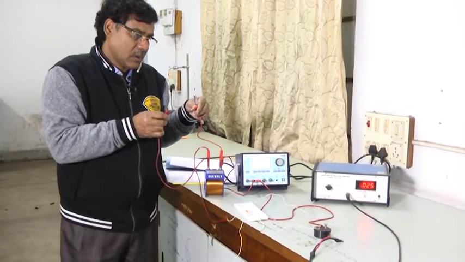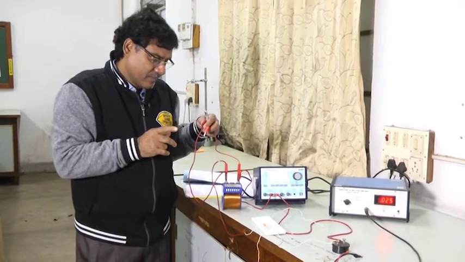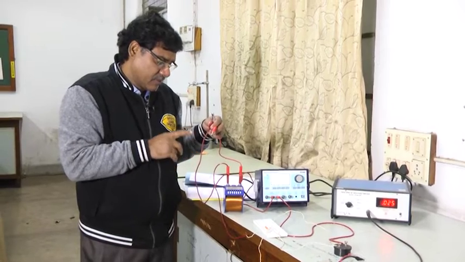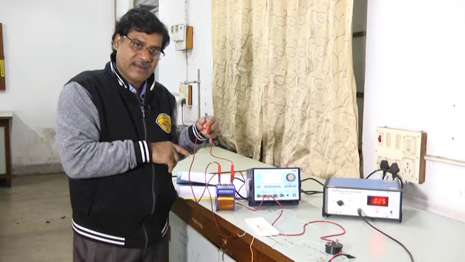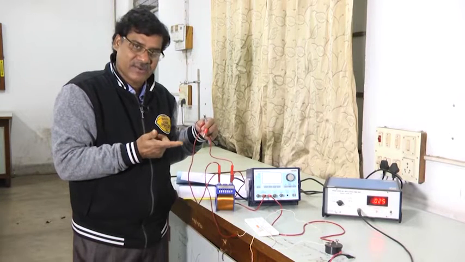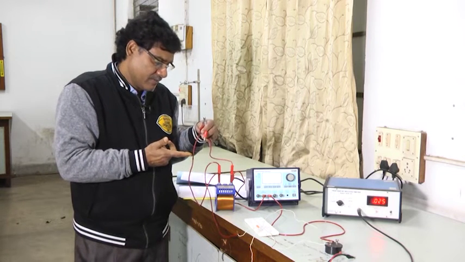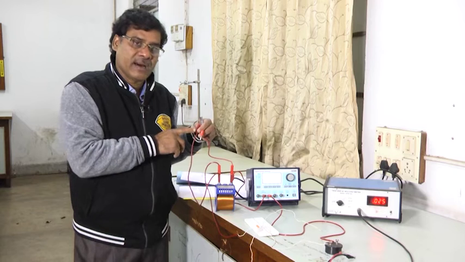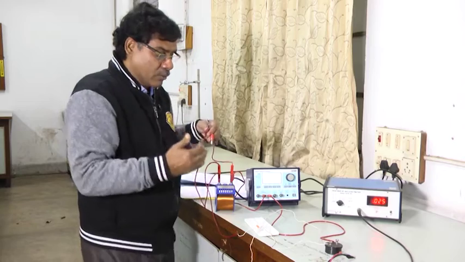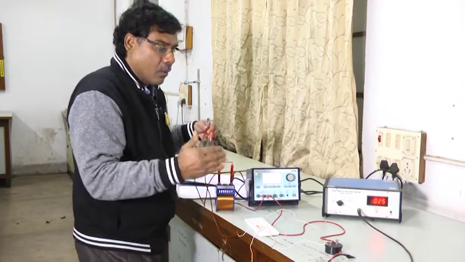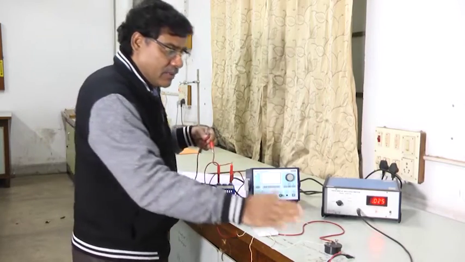Okay. So here you can study the variation of VL as a function of current. If you vary the current, what will be the variation of VL, or of VC, or of VR as a function of current, that you can measure.